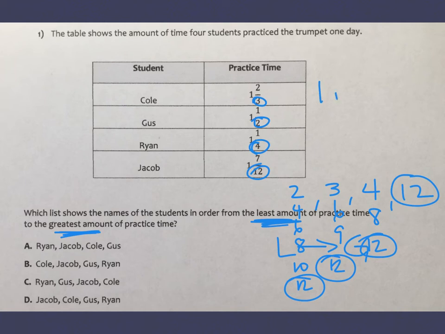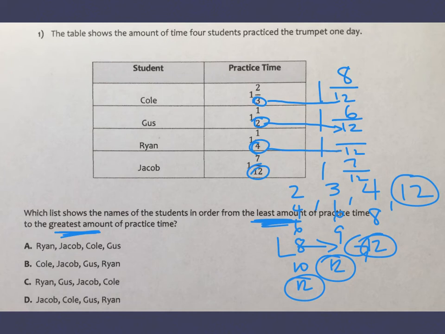So 1, and change the denominator to 12. 1, and change the denominator to 12. 1, and I already know this is 7/12. 3 to become 12 is times 4. 2 times 4 is 8. 2 to become 12 is times 6. 1 times 6 is 6. 4 to become 12 is times 3. 1 times 3 is 3.